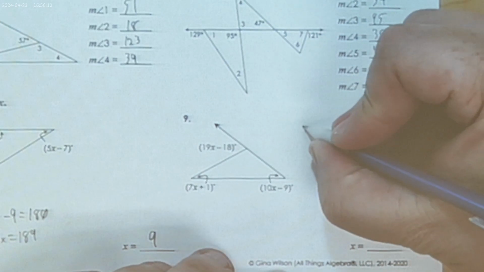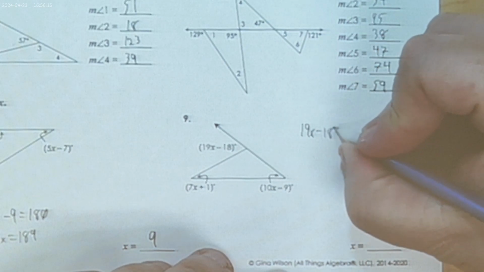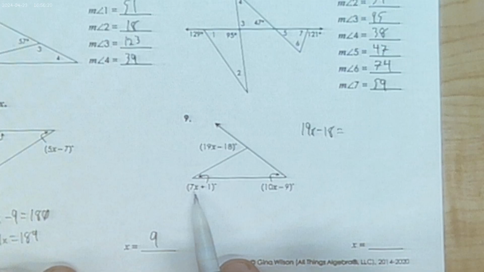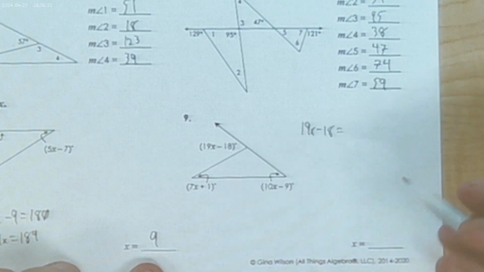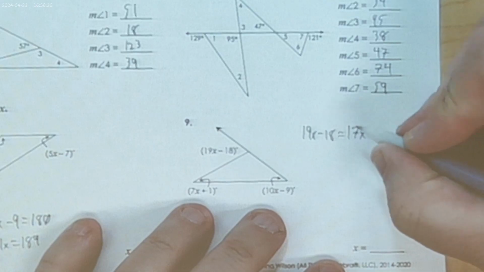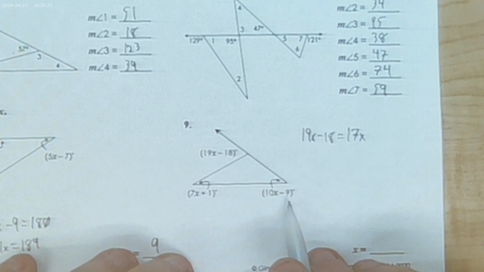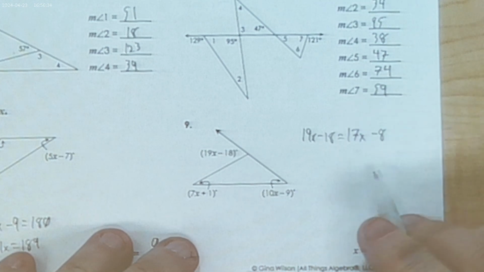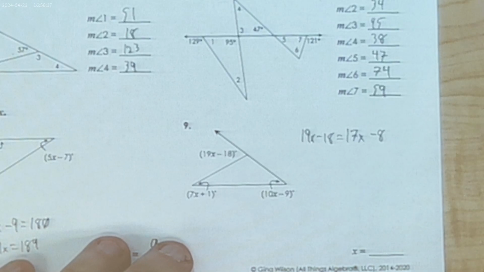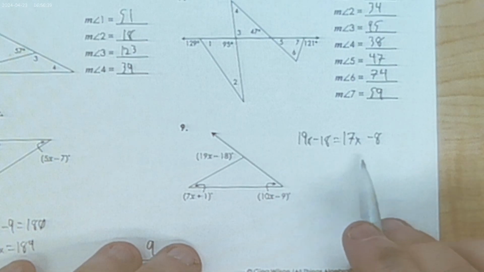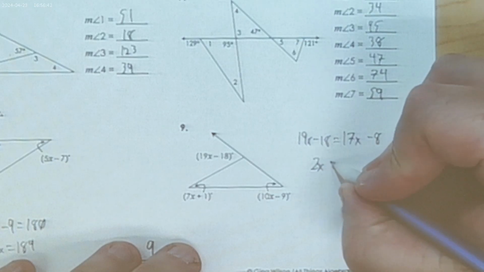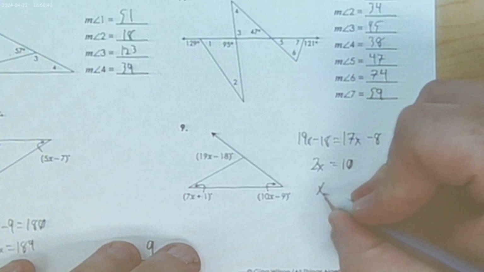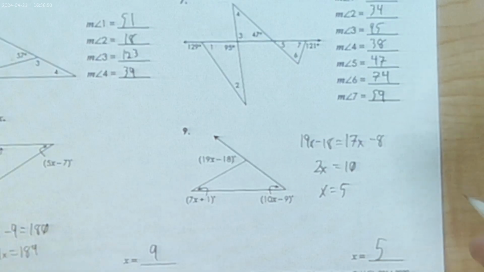So that means we're going to get 19x minus 18. We're going to set it equal to, and again, I'm just combining like terms, 7x plus 10x, so that's 17x. And then plus 1 minus 9, so that's minus 8. I'm going to move everything around, so that gives me 2x. And then plus 18 to both sides gives me 2x equals 10, x equals 5. So there we go.